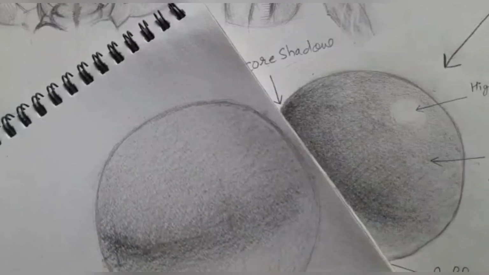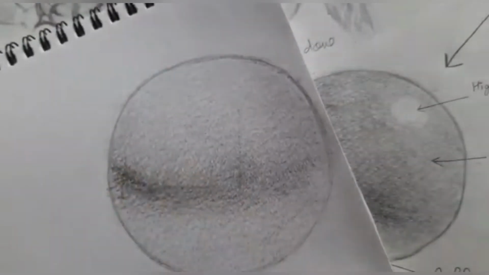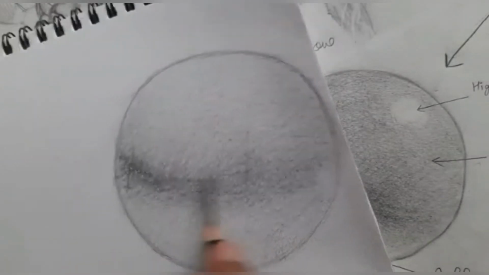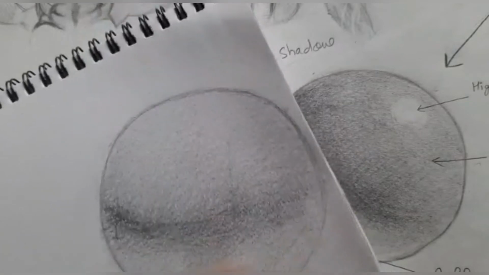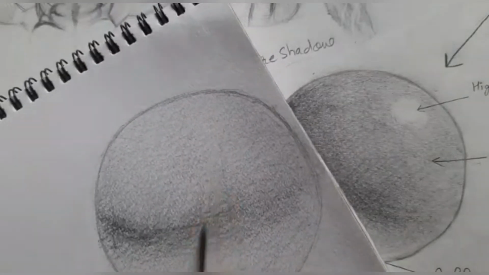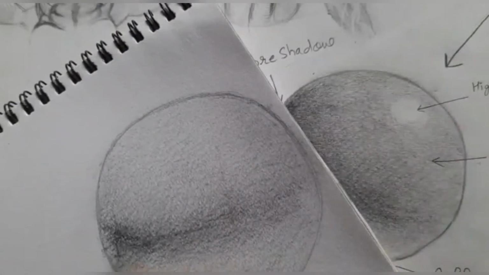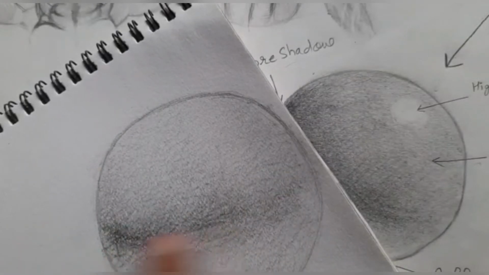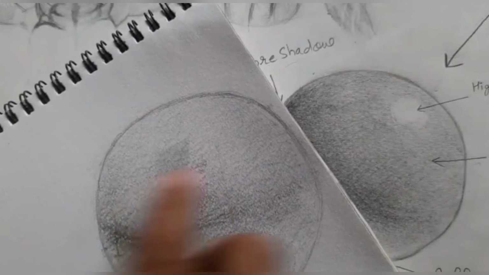Okay, it's all about creating grades. I'm creating grades here, you can see. Now I am moving to a darker pencil. I'm using 3B again. I'm moving here to here. I'm going dark to light. Okay, choose any direction, but go very smooth.